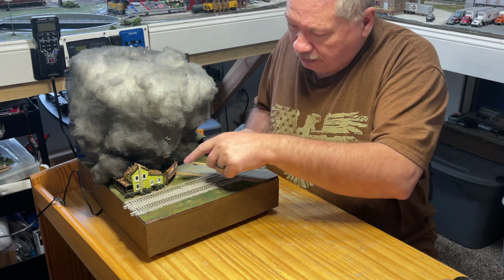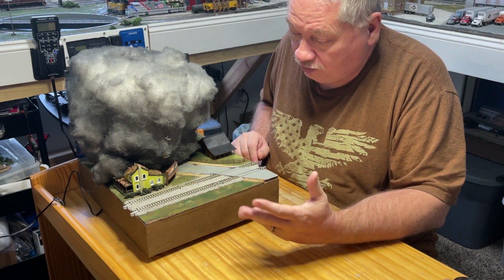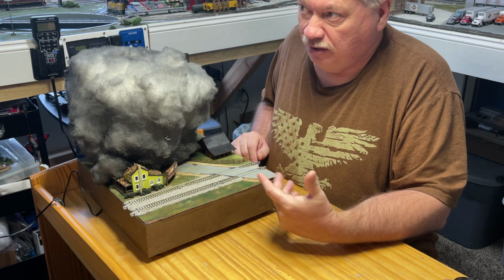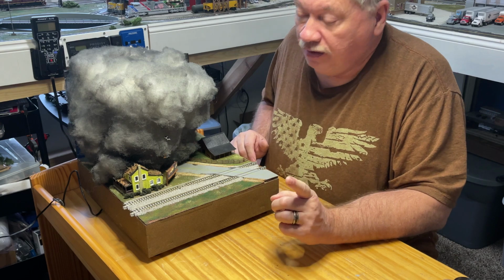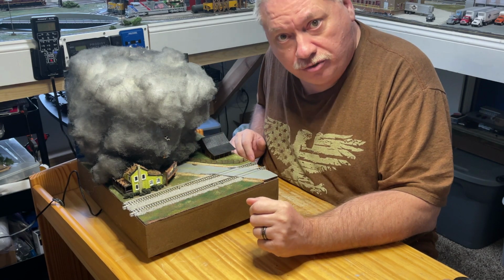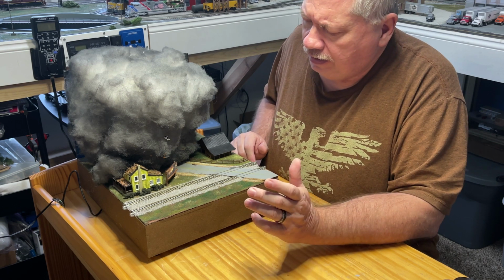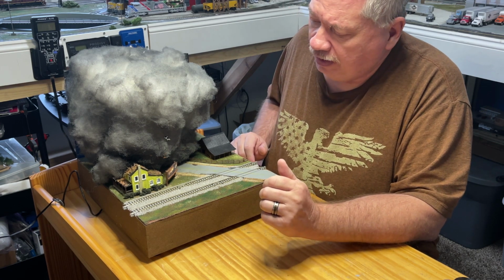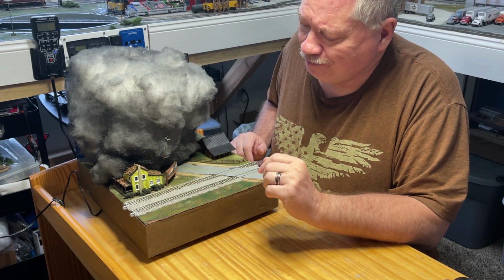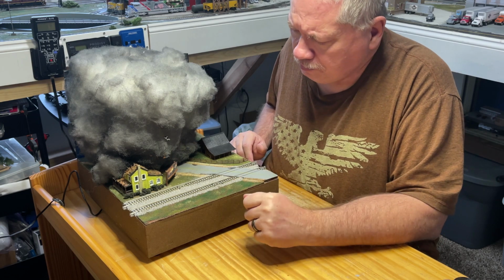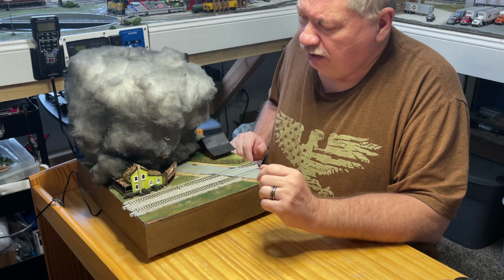What about this other side? Again, looking for houses that were falling over, dilapidated, whatever you want to call it, because the twister is causing destruction. So I went and I found a house. It was a 3D printed one. And I have other 3D printed N-scale buildings, and some are harder to paint than others.